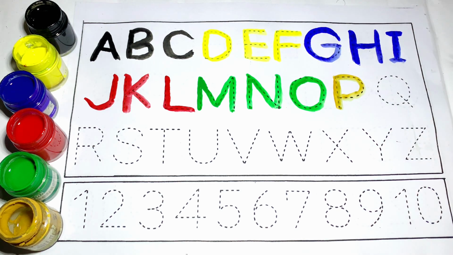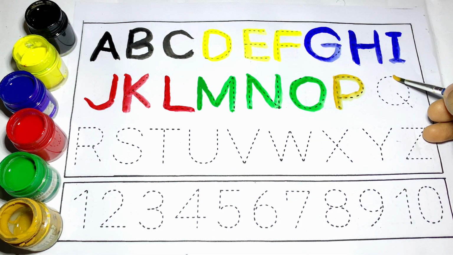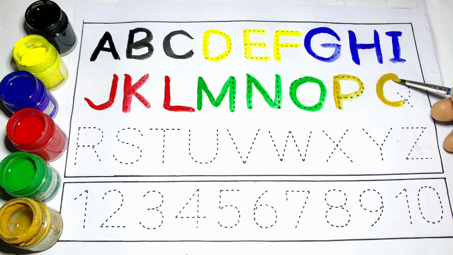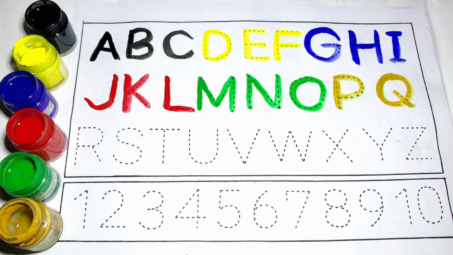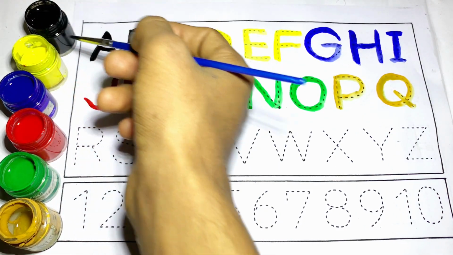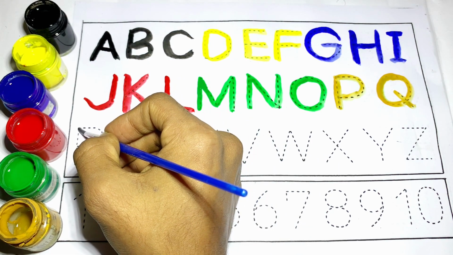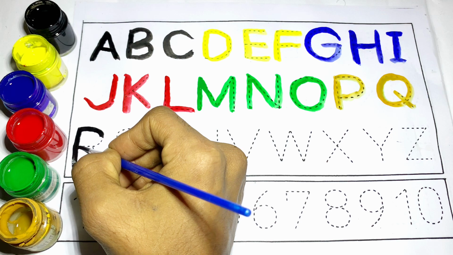P. Kids, now draw Q. Q for queen. Q for quail. The alphabets of Q. Kids, now draw R. R for rose. R for rice. And use black color. Black color. The alphabets of R.